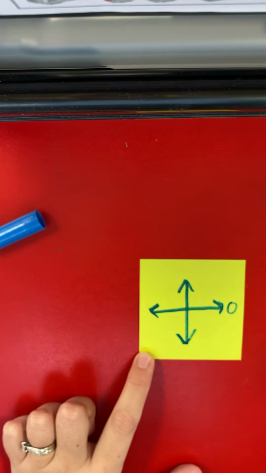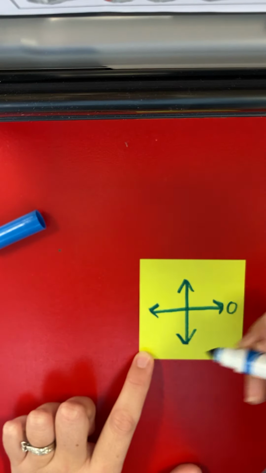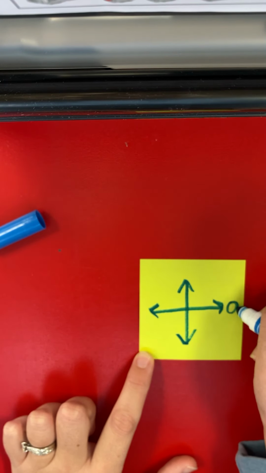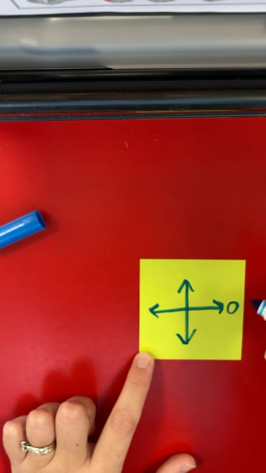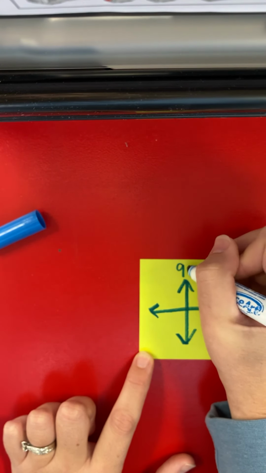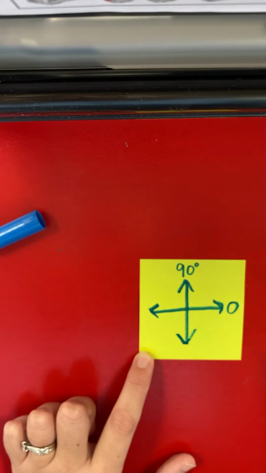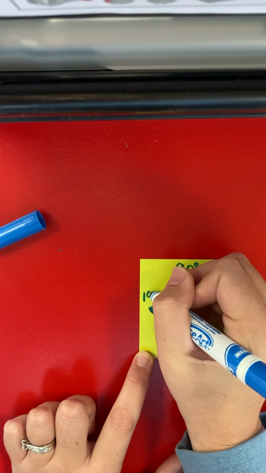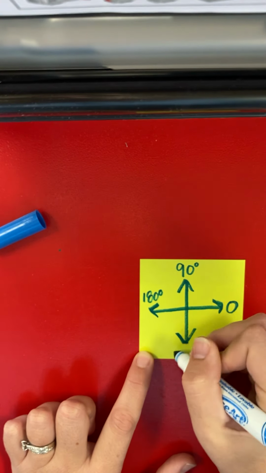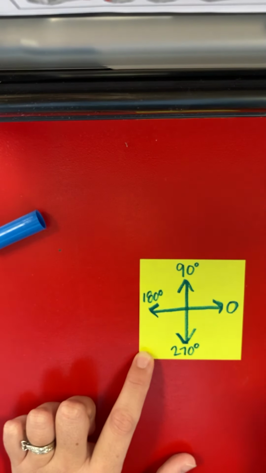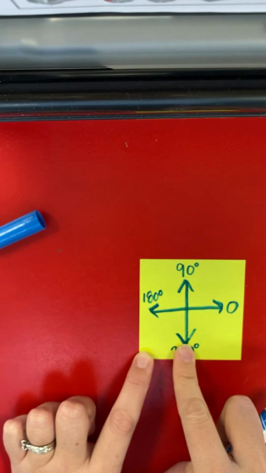If you divide that by 4, so we have our 4 quadrants, 360 divided by 4 is 90. So we'd add 90 to 0. Over here we would have 180 degrees, and then below this would be 270. So that's just adding 90 each time.